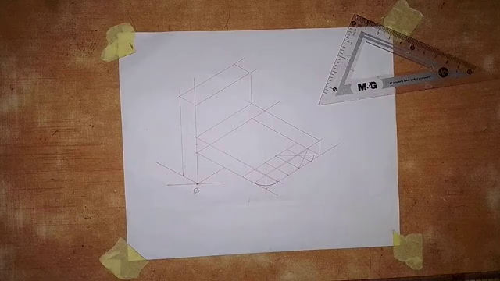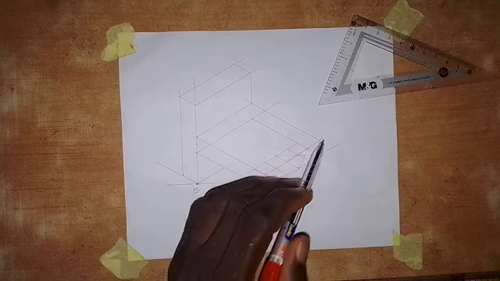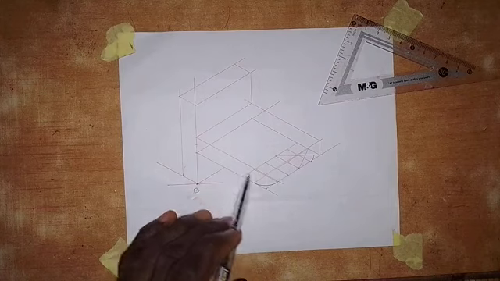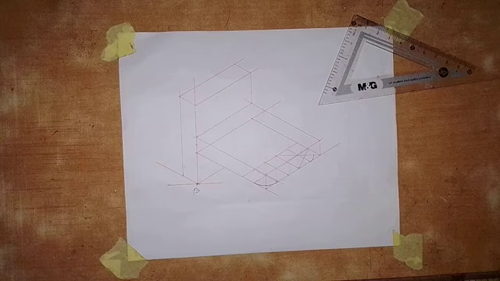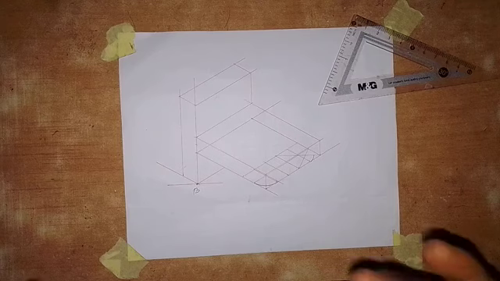Okay, so what we are left with is to draw the isometric square on this surface. The lines are so many, so as a technical drawing student you must be able to know the line that you are working on. That is very, very important. This work is not a confusing work. That's why when you practice very well, you will be able to identify the lines that you are working on. That is the joy of this work.